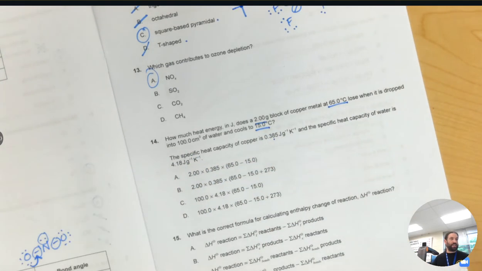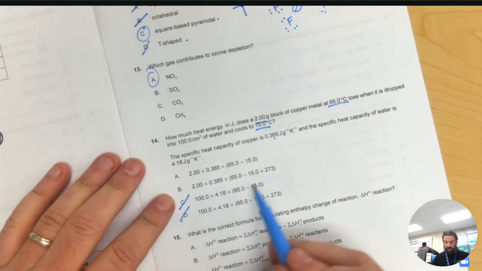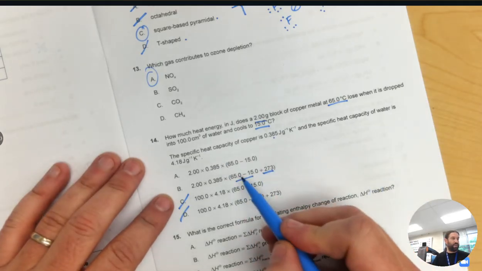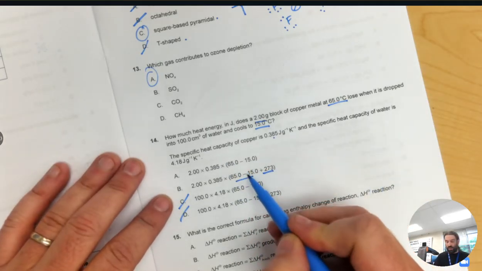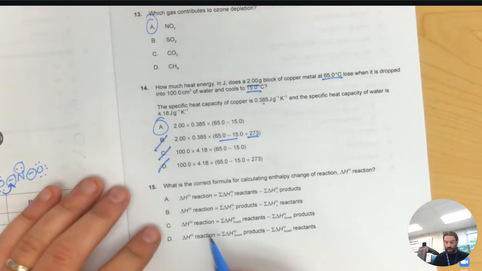We weren't given any temperature information about water, so we can't use the water for our Q = mcΔT. So C and D are automatically out. Now here, notice our temperature change is added to 273. Well, the change in temperature is equivalent in Celsius and Kelvin, so B is out, makes A the answer.